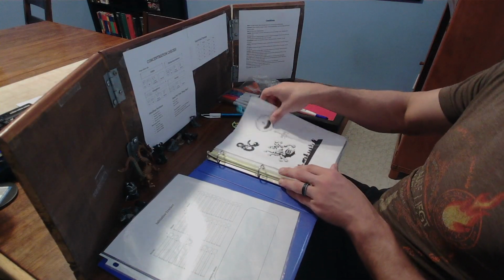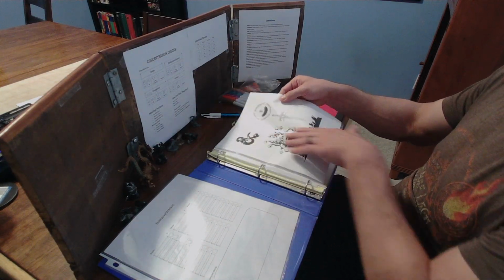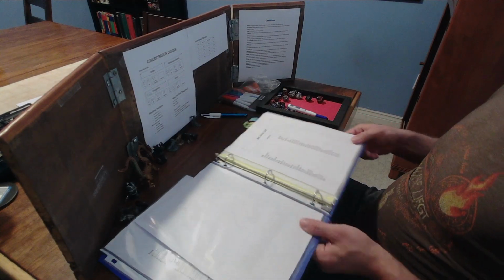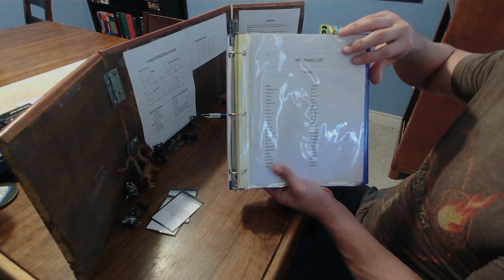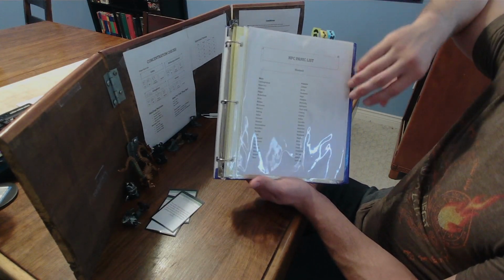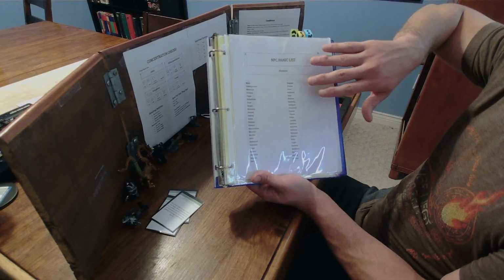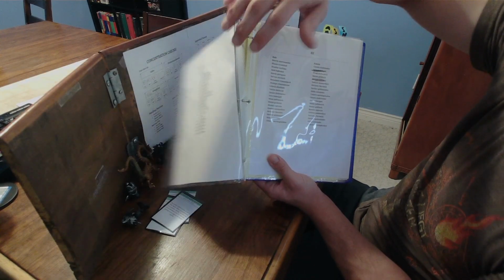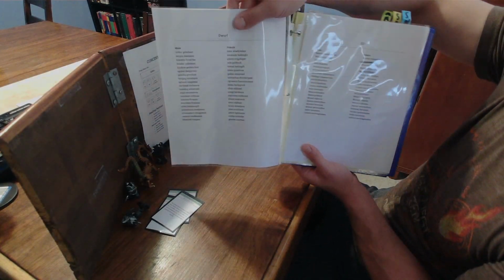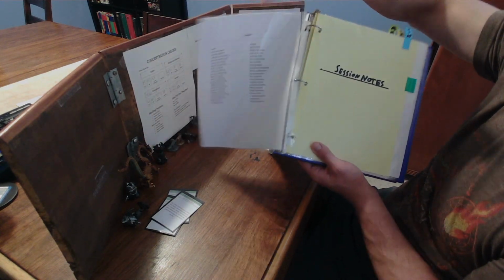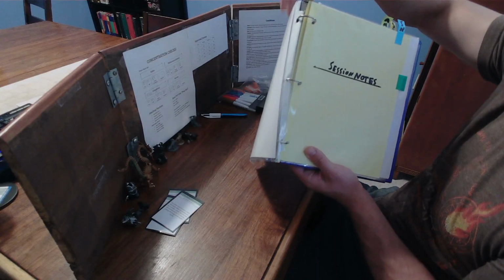Then I've got some artwork I just found online and printed out onto a sheet just for a fun artwork cover. Here we have some NPC panic lists. These are super important for making up NPC names on the fly. I kind of just went to fantasynamegenerators.com, found human male and female names, dwarf male and female names, elf male and female names, and gnome. I need to add some other races in here. I just haven't gotten around to it.